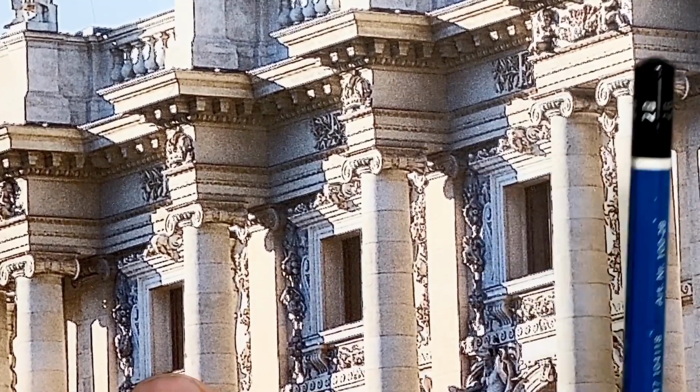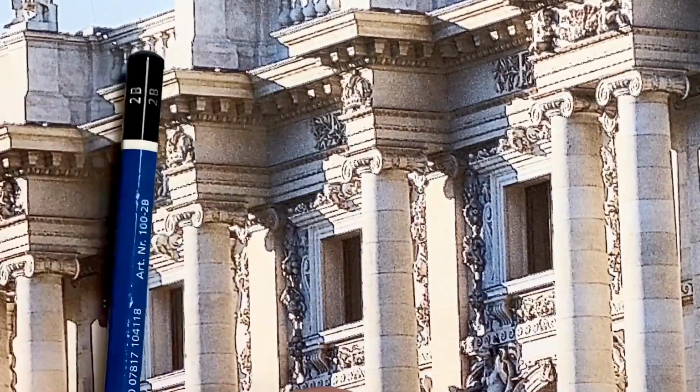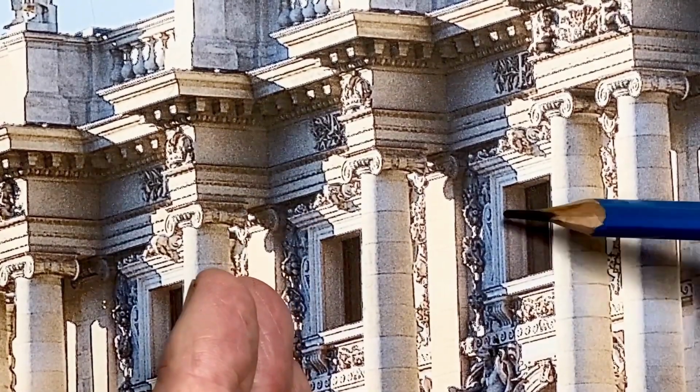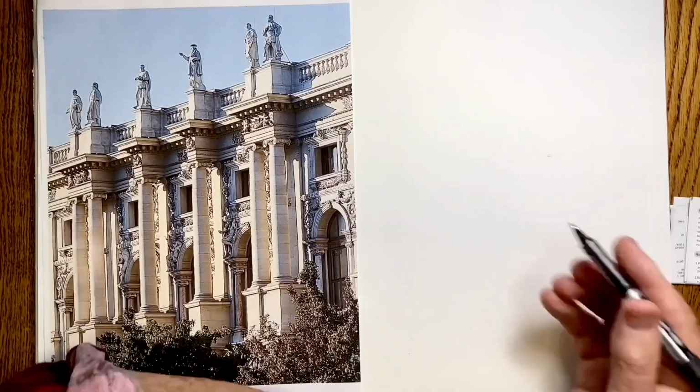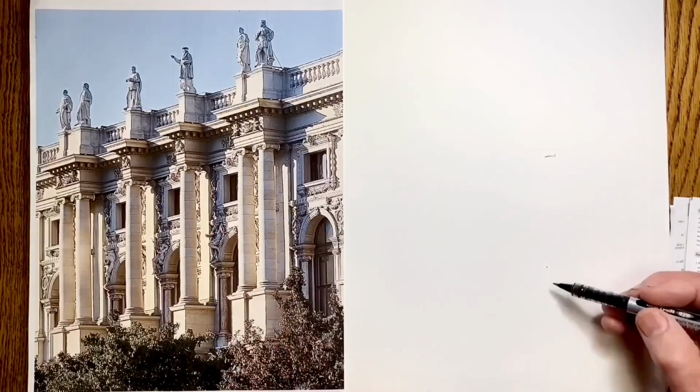So as I draw, I need to place the columns slightly closer together as I go. And as I draw these windows, if I pay attention to the first one and the first space, then I need to make them narrower and narrower. Seeing that pattern will help me get it right when I draw. Not surprisingly, I start with one of the columns closest to us.